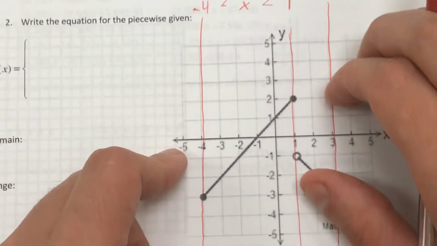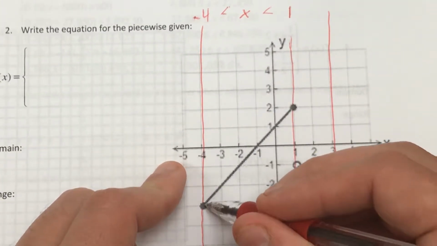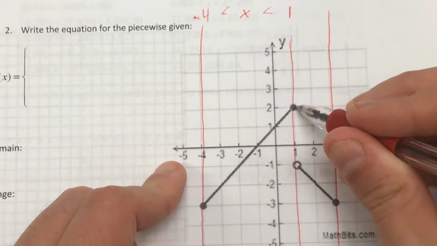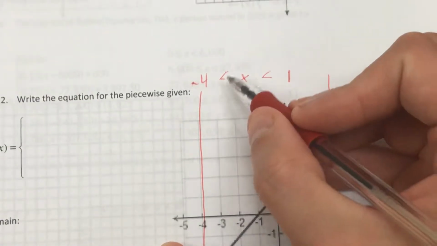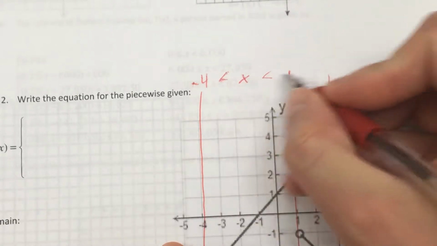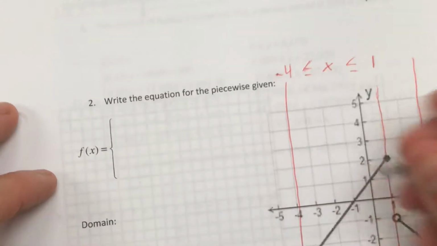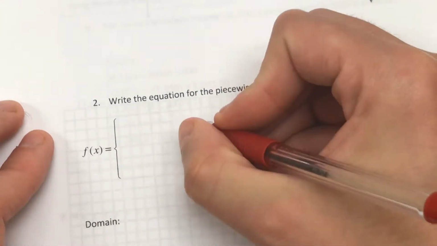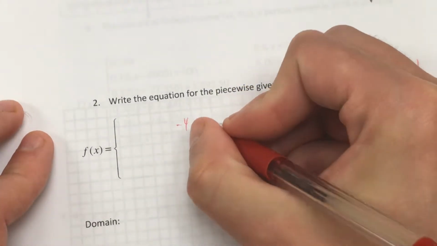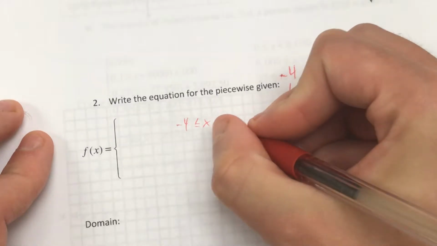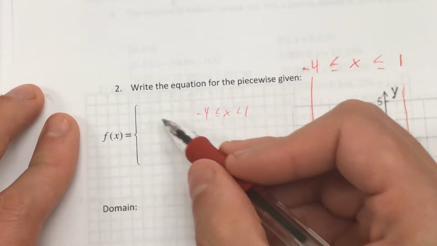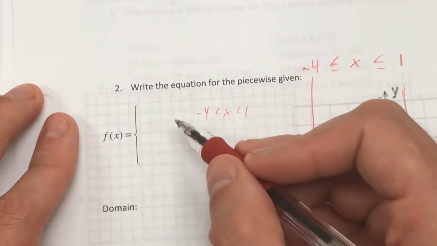In this case, if you look at it, that is solid and that is solid, which means these less thans are both also going to be equal to's. So over here, I'm going to write that down. -4 is less than or equal to x is less than 1. And make sure you are leaving space right there for us to write our equation later.